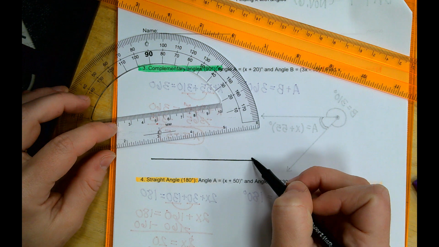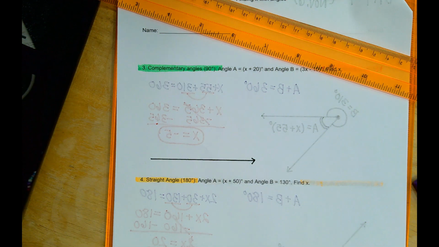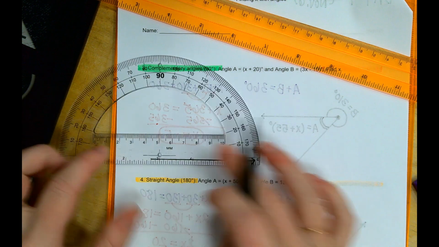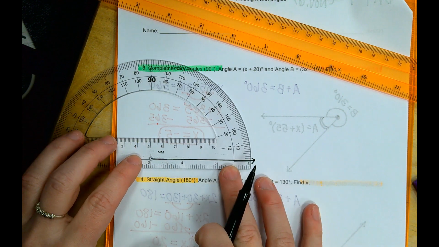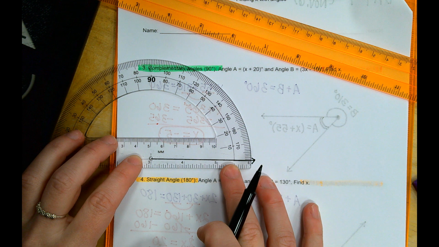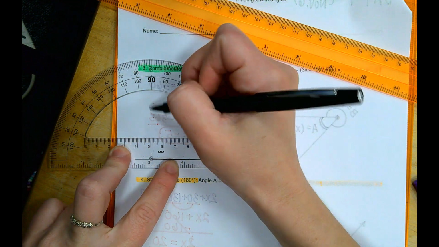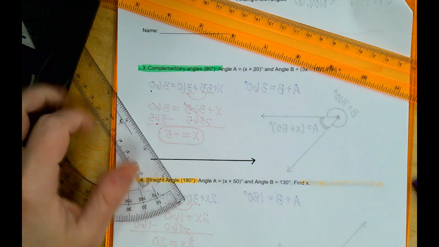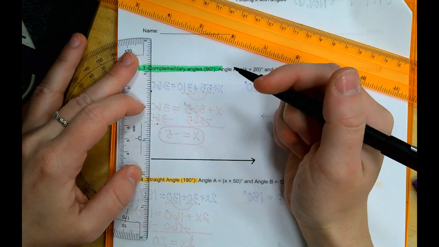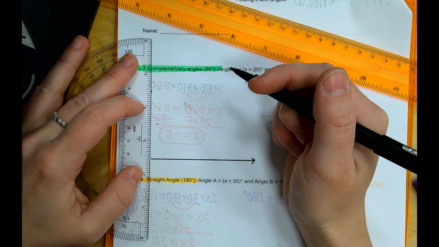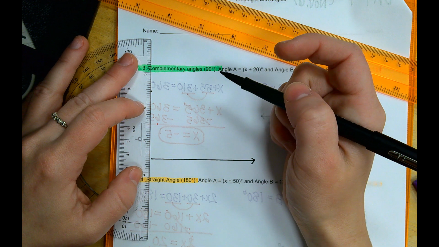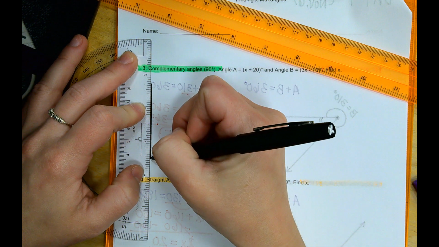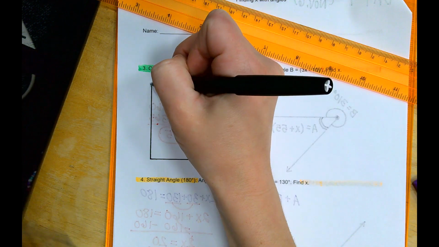See, it's always smart to do pencil first. Sometimes I'm kicking myself because I write it in pen and then it's not correct. Can't erase it. Okay, so I'm going to line this up. And angle should go up about here. Make it about 90 degrees. Now these protractors are not super accurate. But they work.